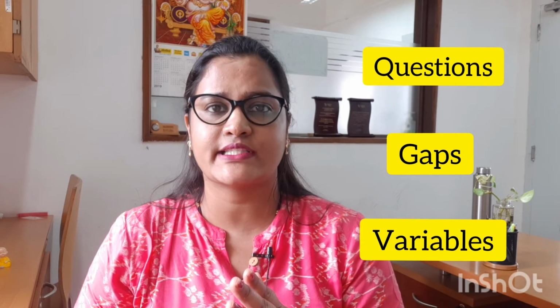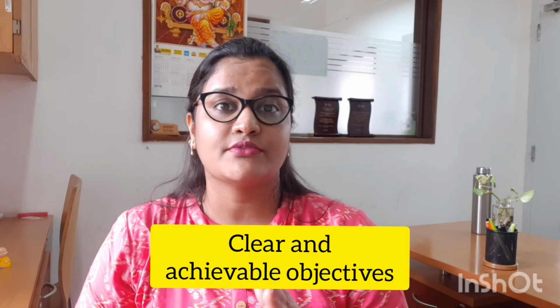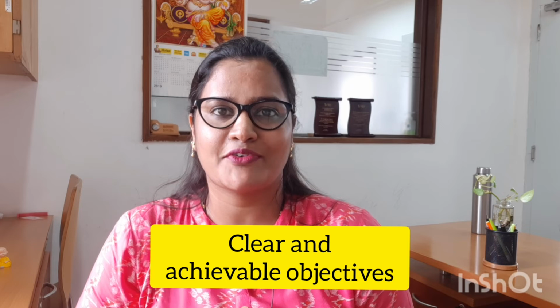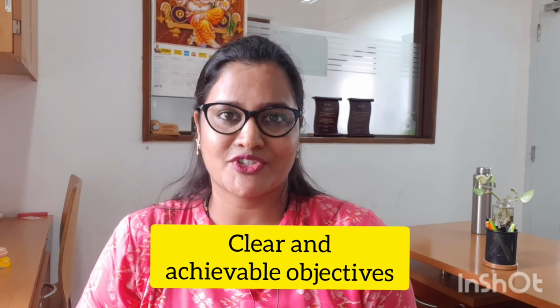So these were the simple steps that you can follow to develop your hypothesis and your objectives very clearly. I'm pretty sure that if you follow all these steps, from research questions to gaps to identifying your concepts and variables, your objectives will be clear as well as achievable for you within the time frame of your research journey.